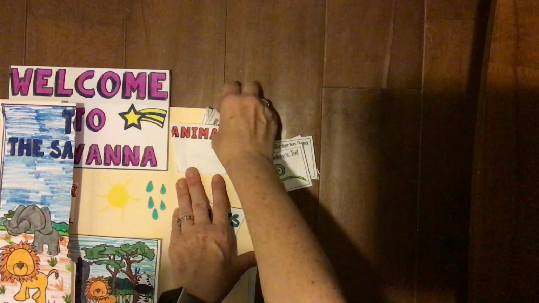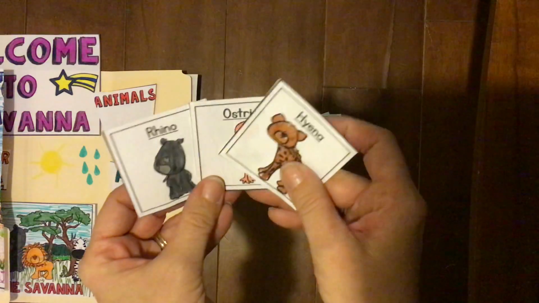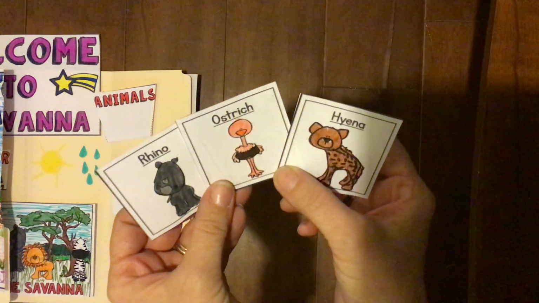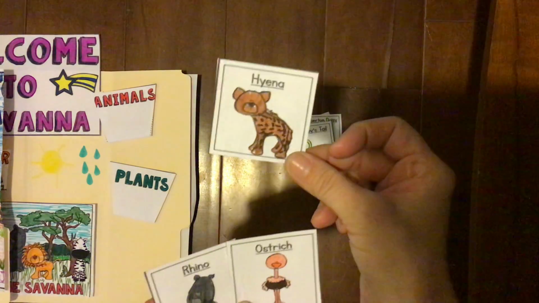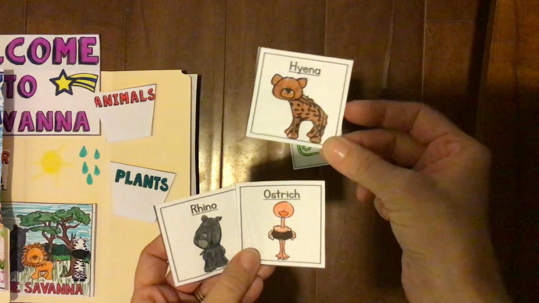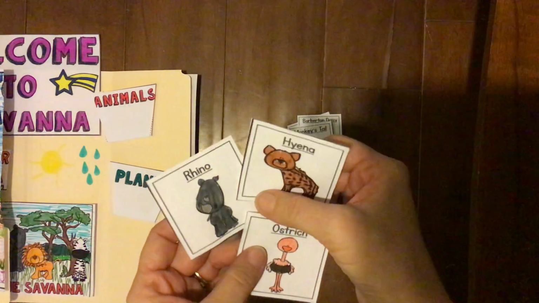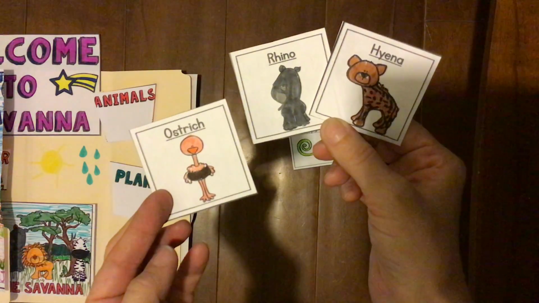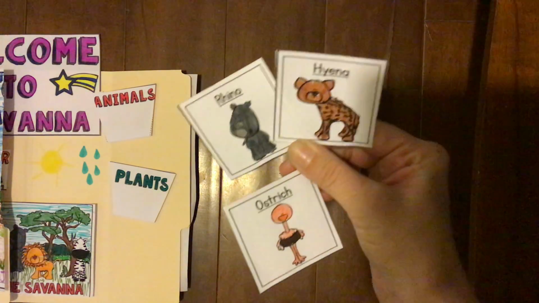Now, if you want to go a little bit more in depth, we can go to our animals and sort our animals. Now, there's different ways that we could sort our animals. We could sort our animals by color. We could sort animals that have spots. We can sort the ones that have spots, stripes, and neither spots nor stripes. We can sort by the type of animal it is. So we have rhinos and hyenas are both mammals. An ostrich is a type of bird. We can see if there are any other birds in our pictures. And we can sort it that way.